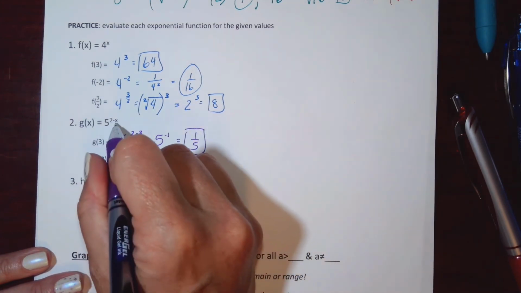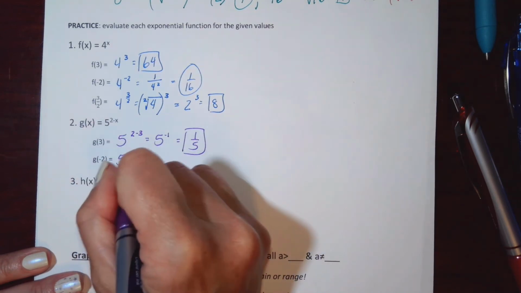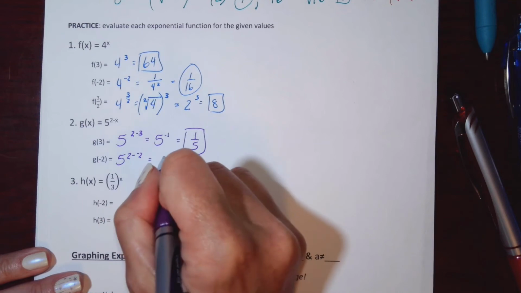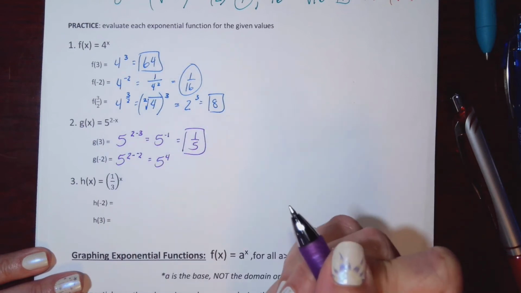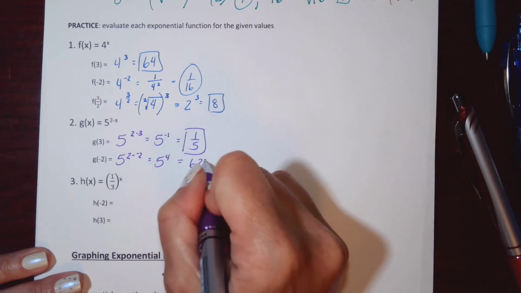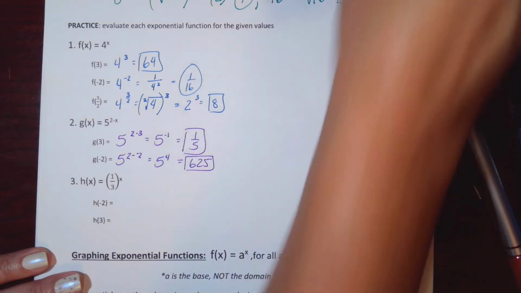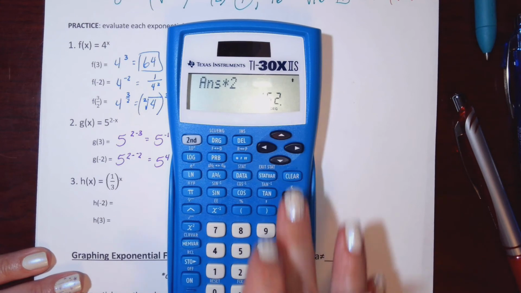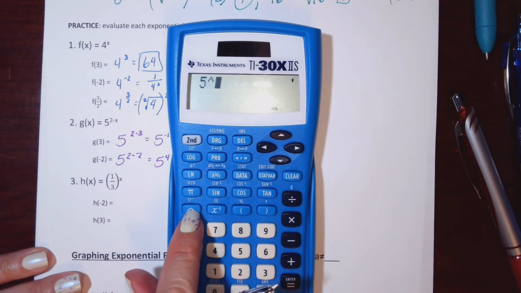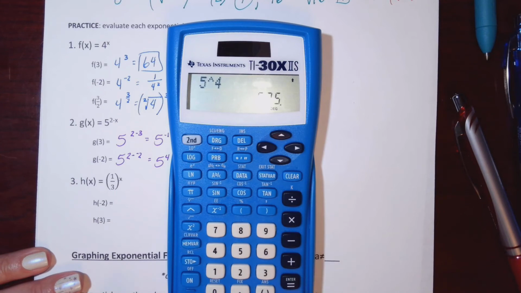Here I'm replacing my x with a negative 2. So I've got 5 to the 2 minus a negative 2. Well, 2 minus negative 2 becomes 2 plus 2. So it's 5 to the 4th power, which is 5 times 5 times 5 times 5, 625. If you need a little help in your calculator, that would be 5, there's my exponent button, 4, 625.